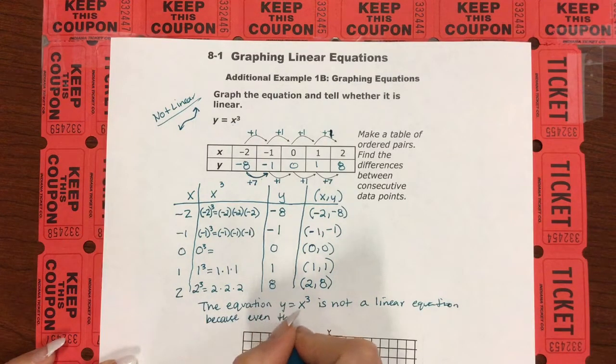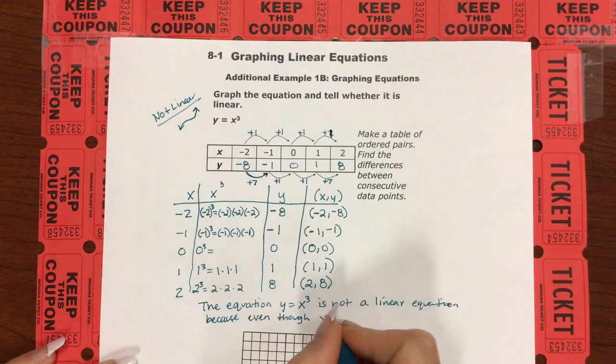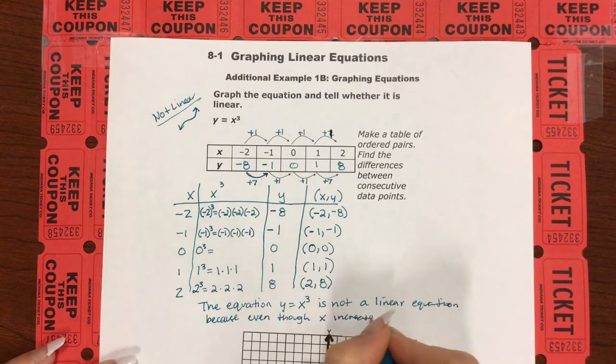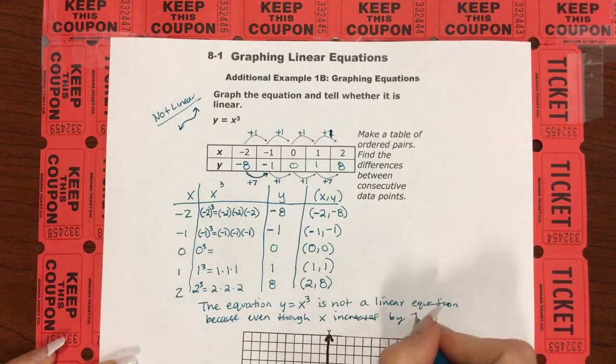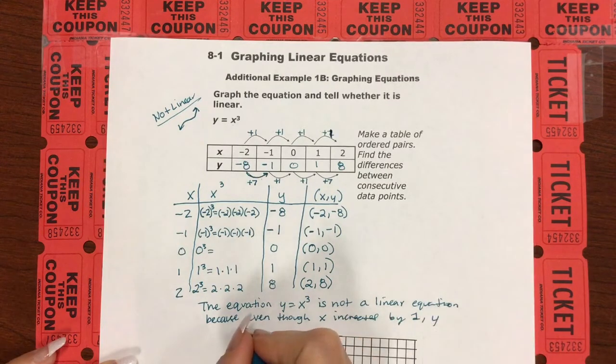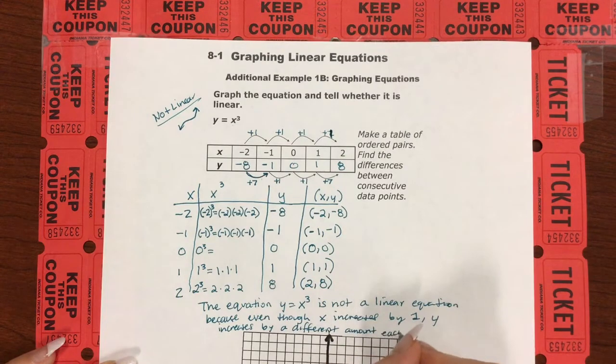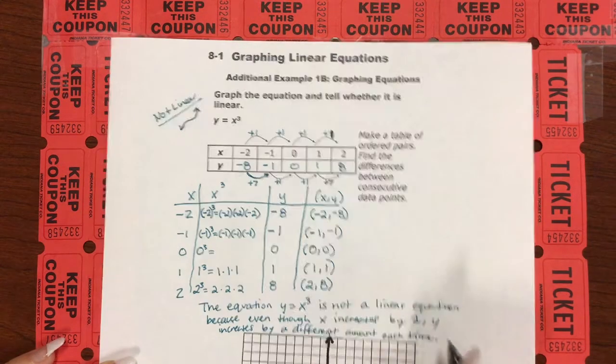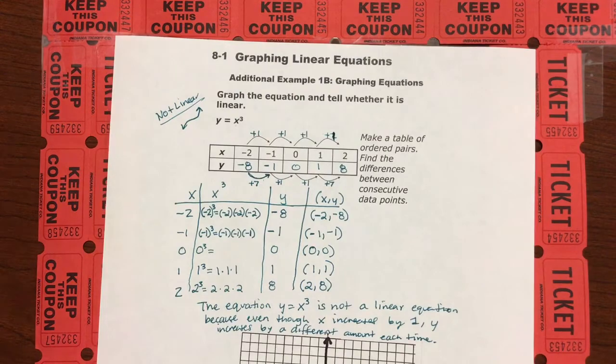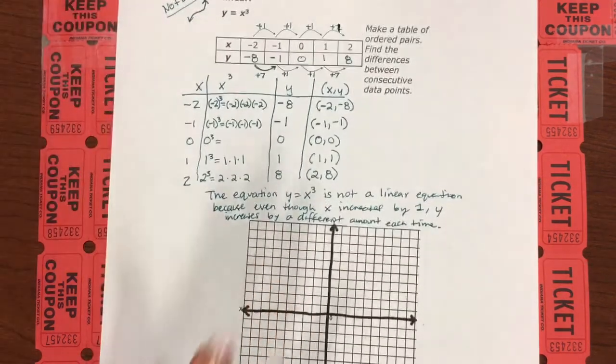Because even though x increases by 1, y increases by a different amount each time. Okay, so this is not a linear equation. However, we still need to go ahead and graph it.